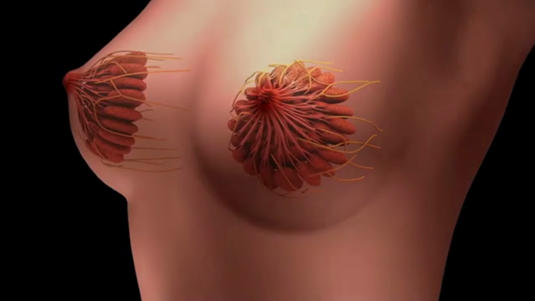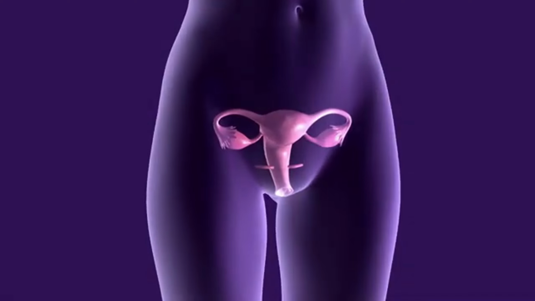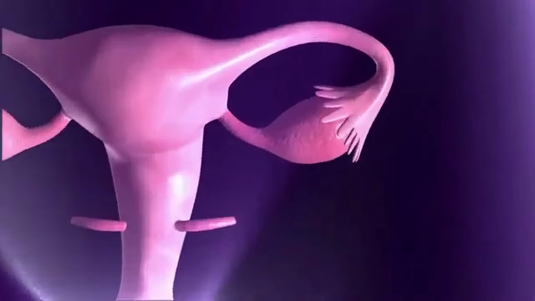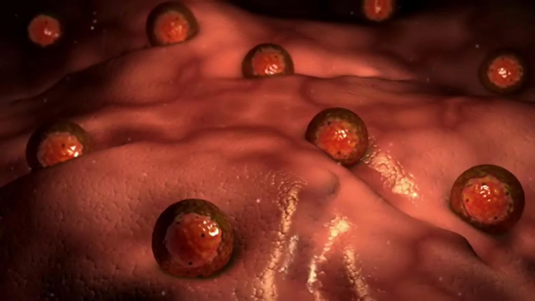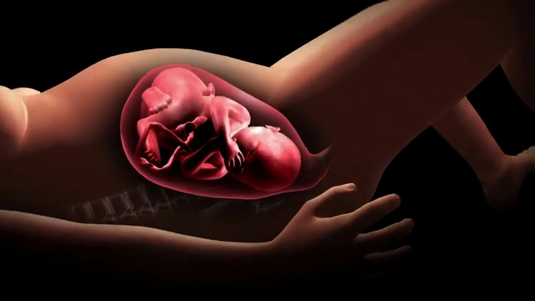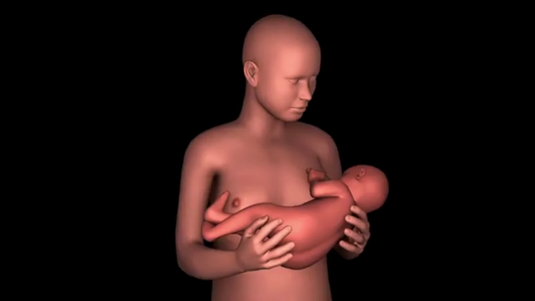The female reproductive system includes the mammary glands, the ovaries, and the uterus. The female reproductive system produces sex hormones and gametes called eggs or ova. It also supports the embryo or fetus until birth and produces milk for the infant.